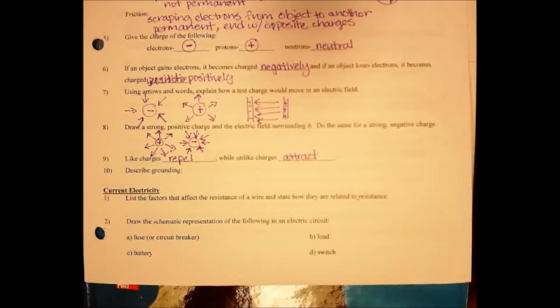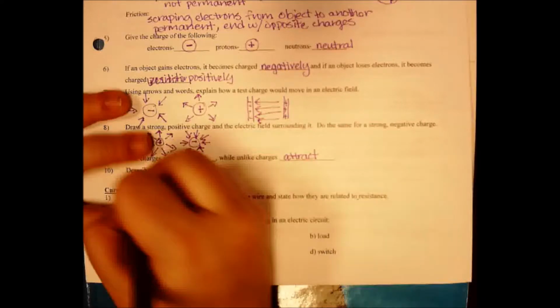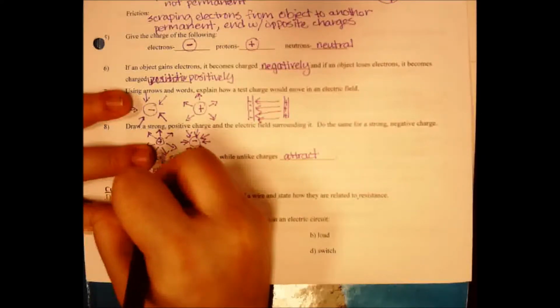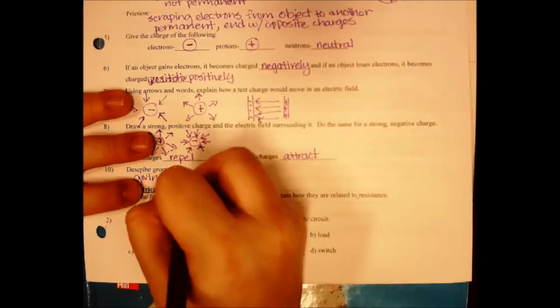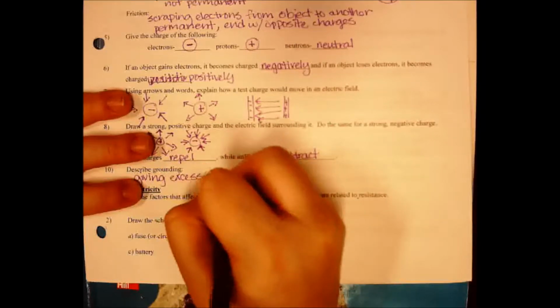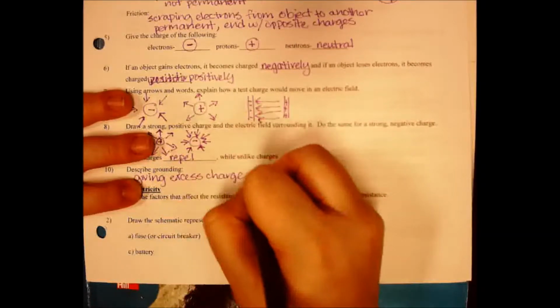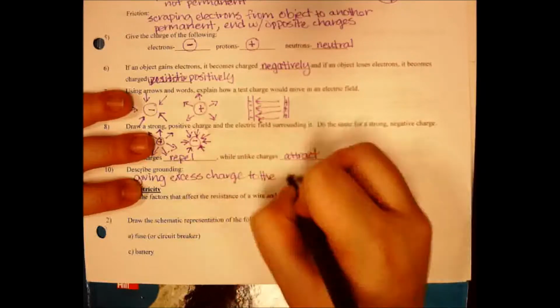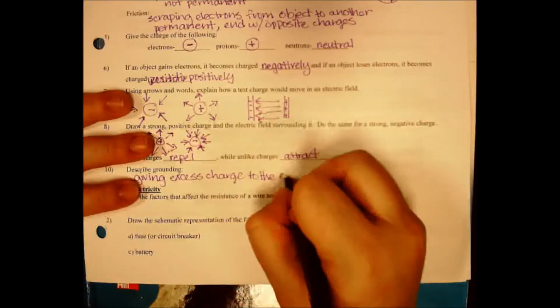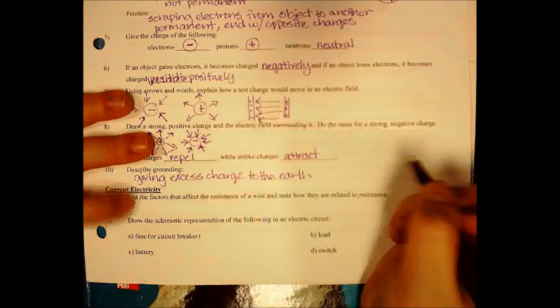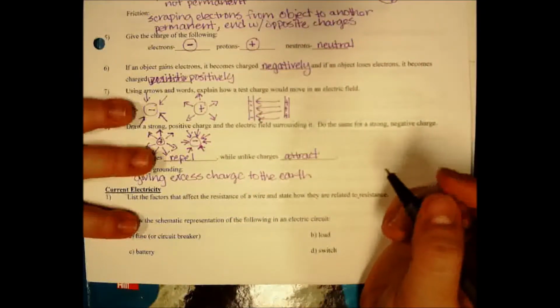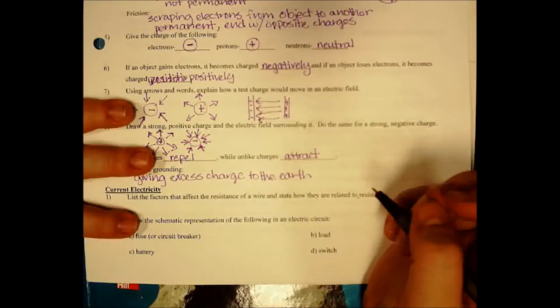Describe grounding. Grounding is exactly what it sounds like. It's giving excess charge to the earth. And this gets rid of it. So something that has been grounded has no excess charge.